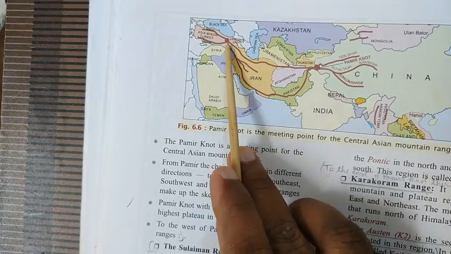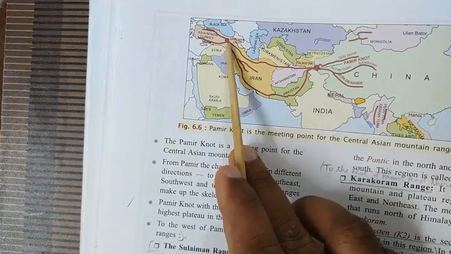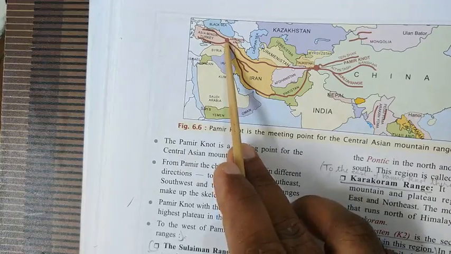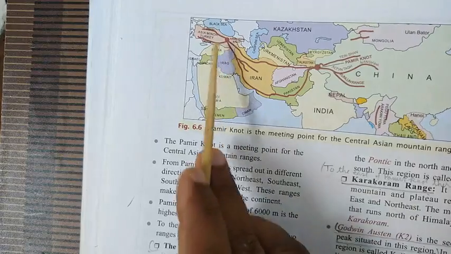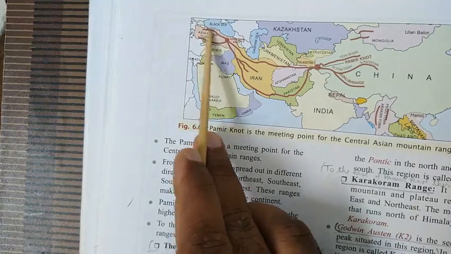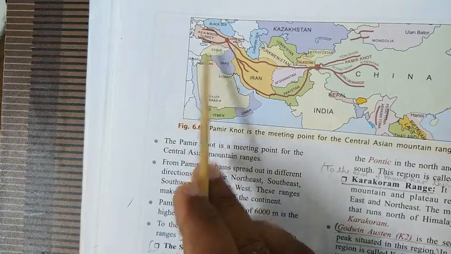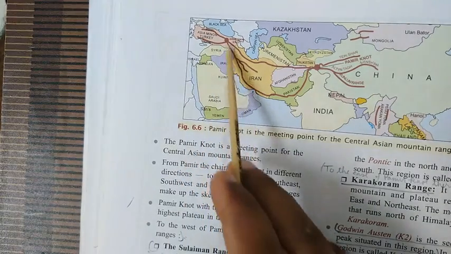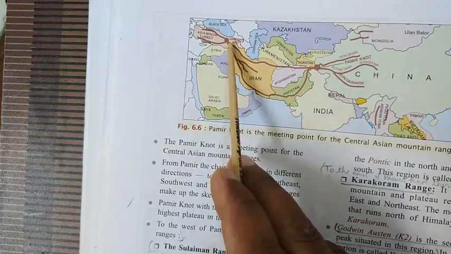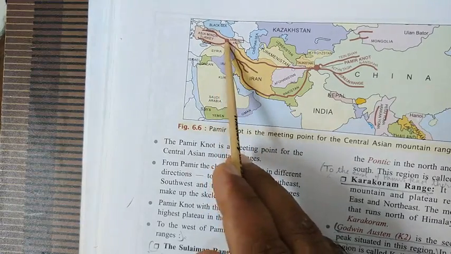Here is one more knot in the countries of Syria and Turkey, and from this knot also different mountain ranges radiate in different directions, as you can see here. One is the Pontic, this is the Taurus mountain, and this is the Zagros, which enters Iran. And this is the Armenian. So these are the different ranges, and this is called the Armenian Knot.